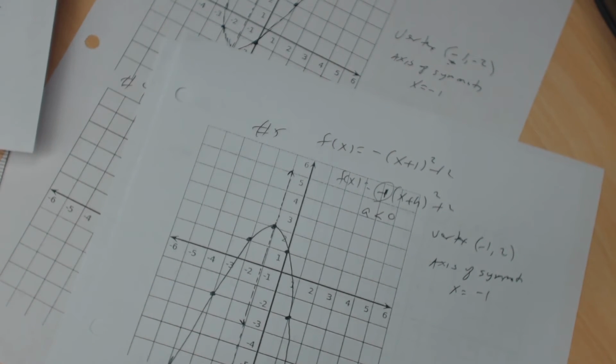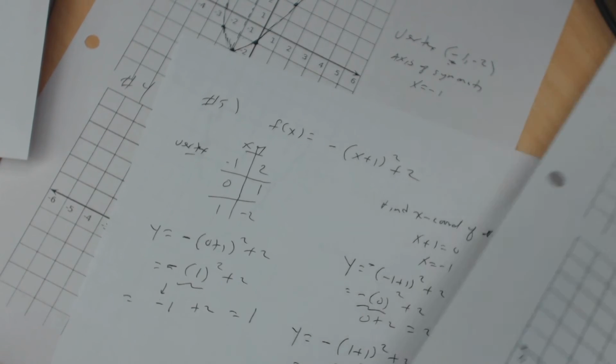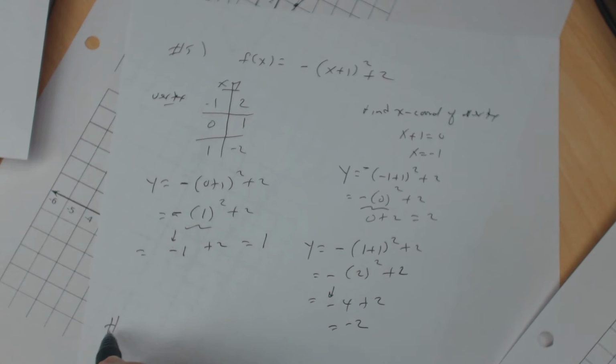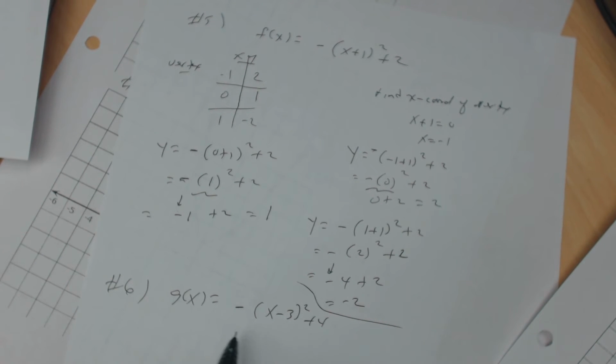All right, and let's do one more with this, with one of them going down, number 6. Number 6, let's suppose we had g of x is equal to negative x minus 3 squared plus 4. So negative x minus 3 squared plus 4.